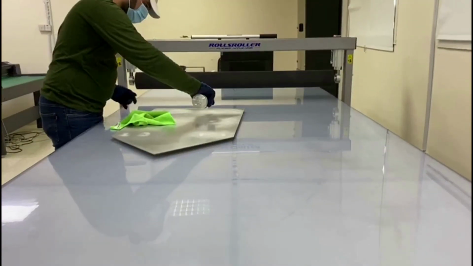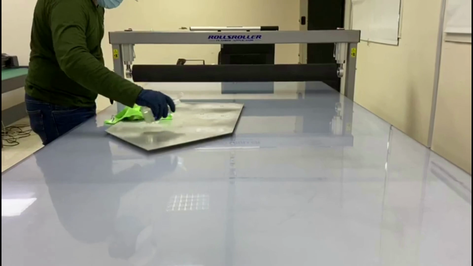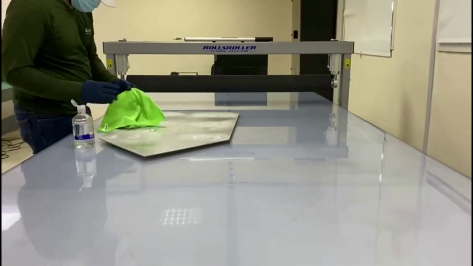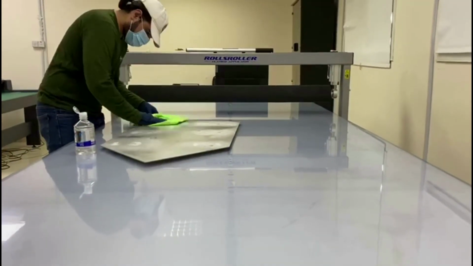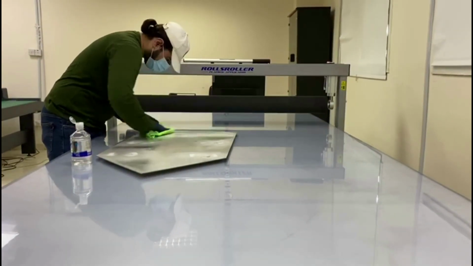Application. Applicator. In our factory, we use Rolls-Royce flatbed applicator, model 340. Now we will start application of sign face film over aluminum sheet.